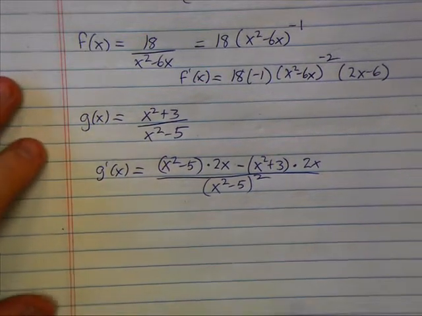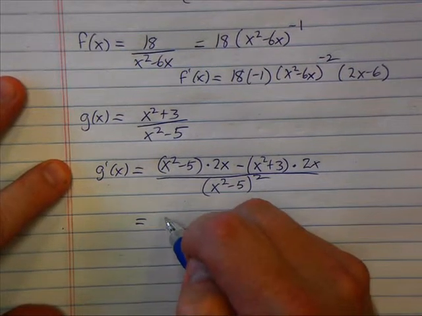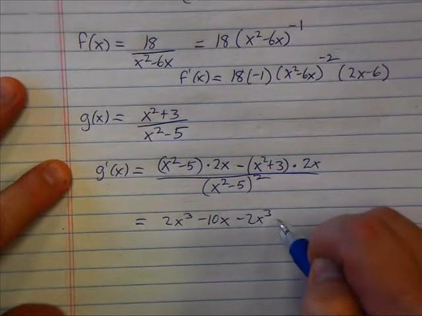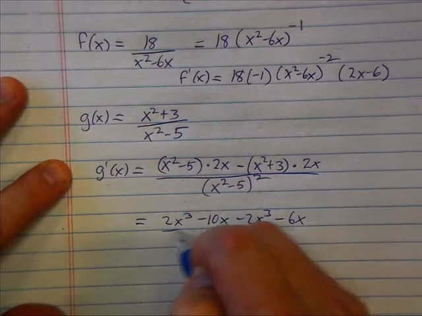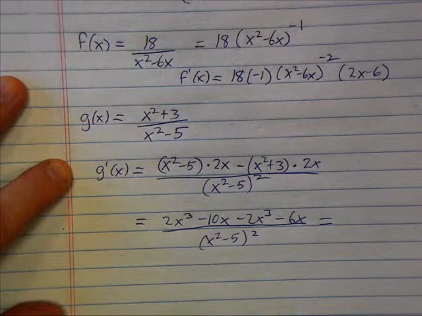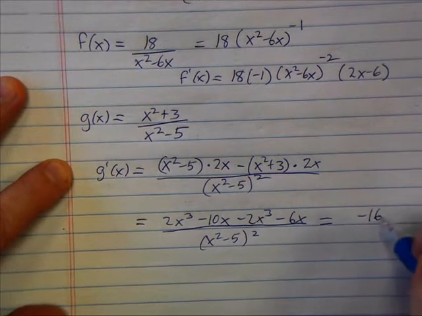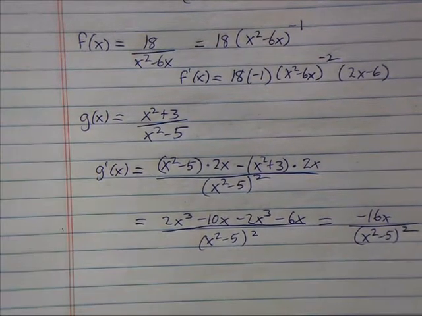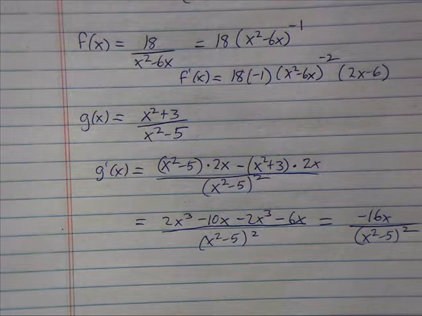And I'm going to go ahead and clean that up, just because it's not too hard here. This is 2x cubed minus 10x minus 2x cubed minus 6x, all over x squared minus 5 squared. And so nice and cleaned up, I would write negative 16x over x squared minus 5 squared. My answer using the quotient rule alone works fine, fairly simple to clean up and make it look pretty. Well, or as pretty as that fraction gets, I guess.